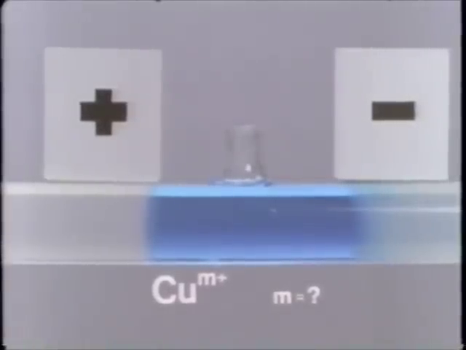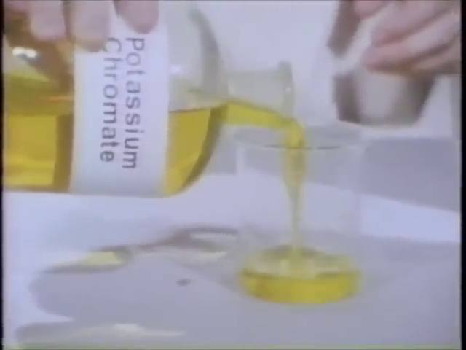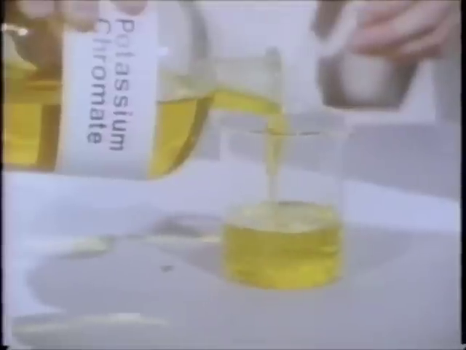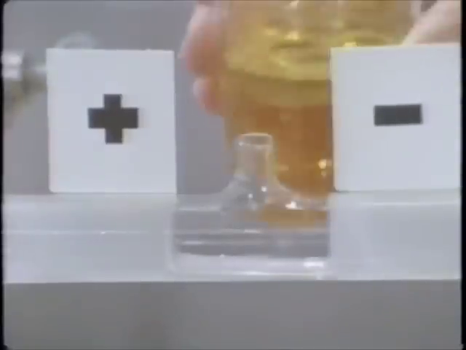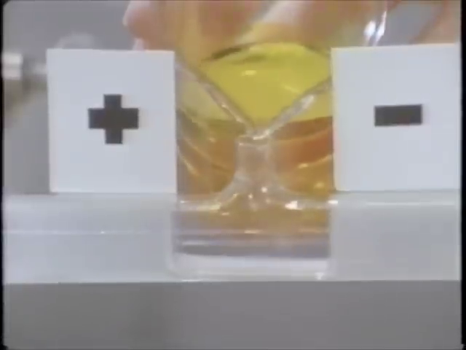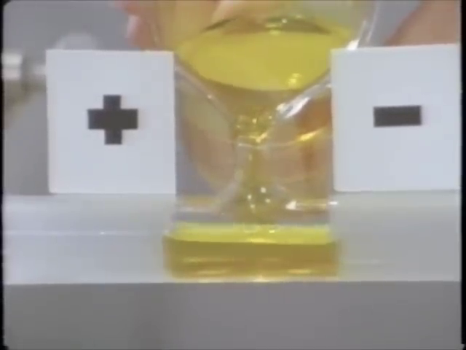Let's repeat the experiment with potassium chromate. Since aqueous potassium ions are colorless and chromate solutions are yellow, we believe the yellow color is due to chromates. We'll pour the solution into the center section of another tube, arranged as in the previous experiment.